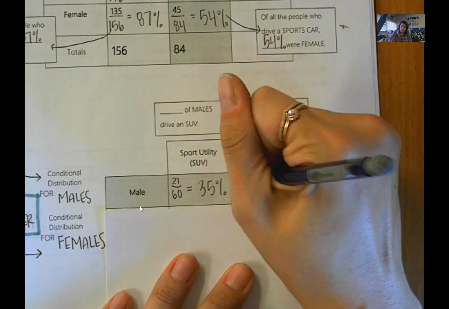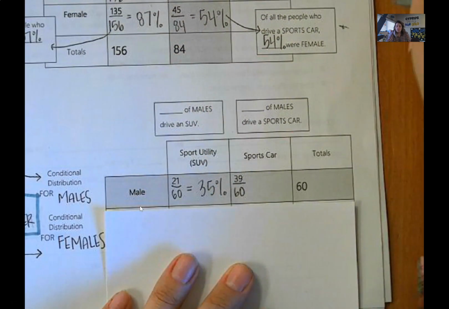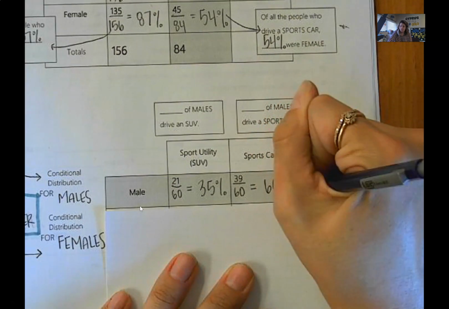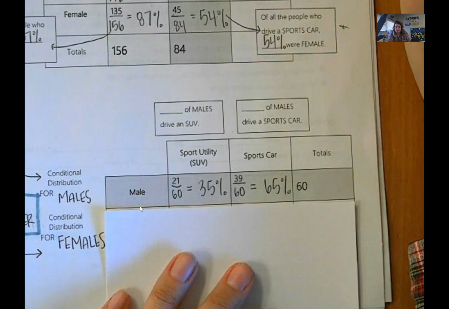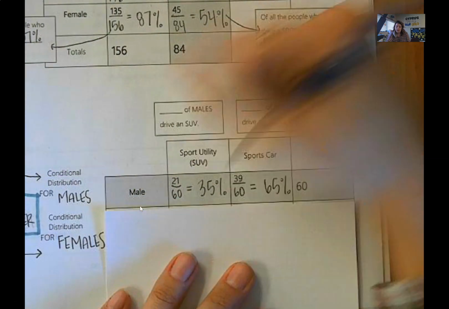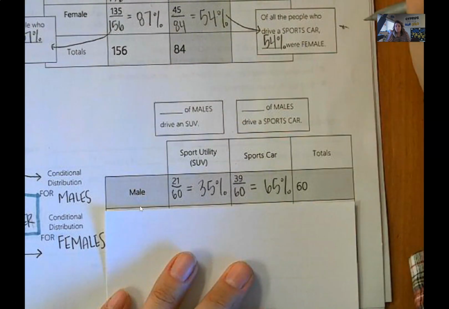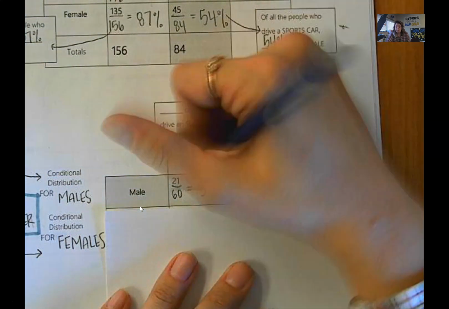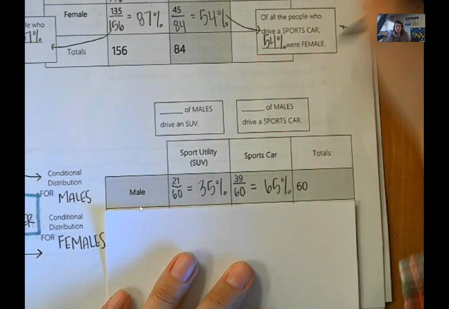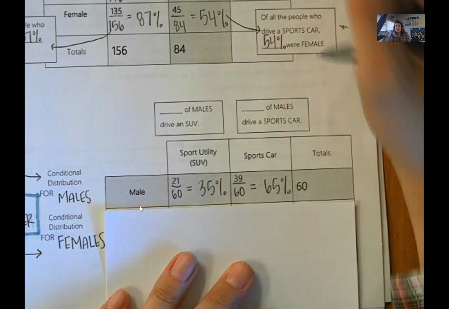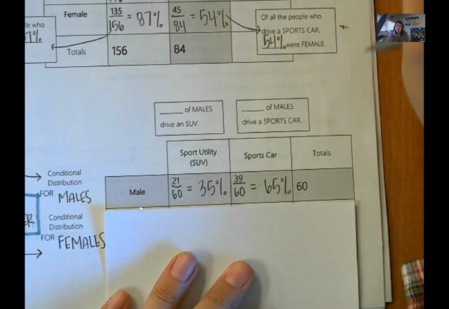Of all of the men, what percent drove a sports car? Well, 39 out of 60 drove a sports car. So that is 65%. So of all the males, 35% drove an SUV, 65% drove a sports car, and this supports what we thought from the beginning. More men drive a sports car. Or men, I should say, men are more likely to drive a sports car.